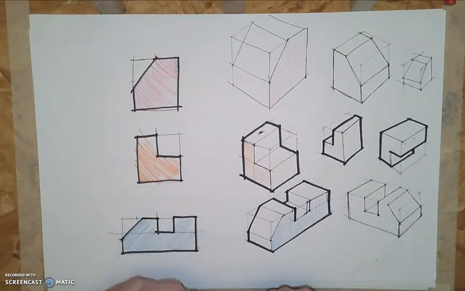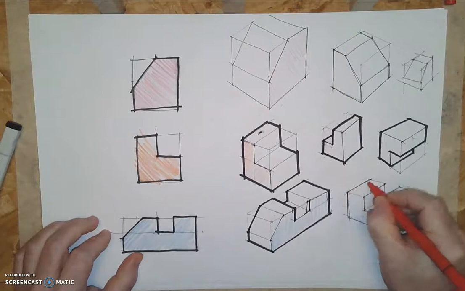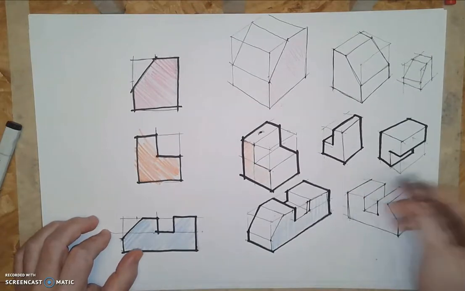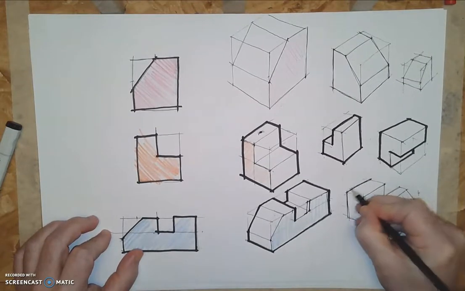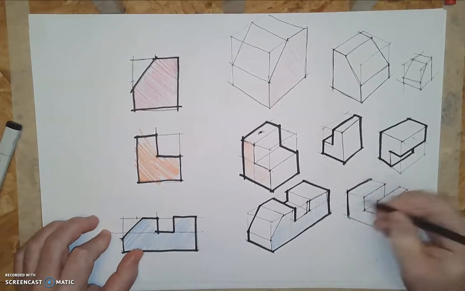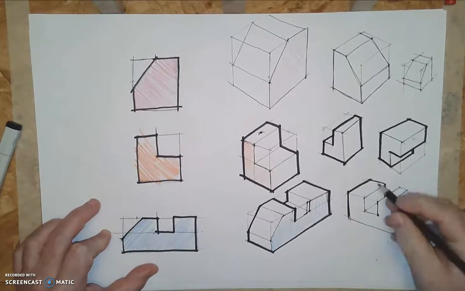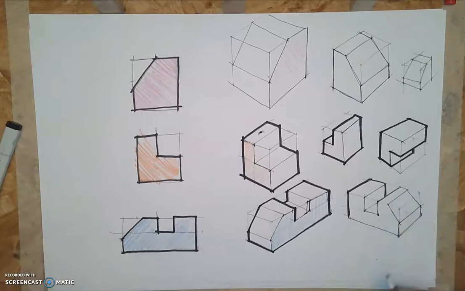Now, if you haven't got a pen, that's fine. You can just go over it a couple of times with either a pen, or if you have a pencil, you can go back over in a pencil, like that.